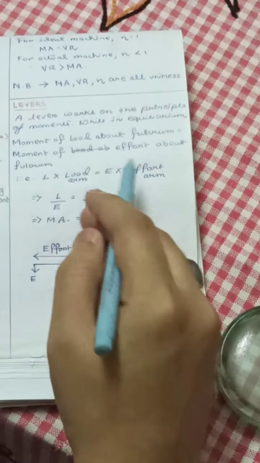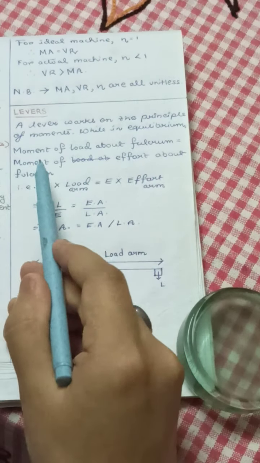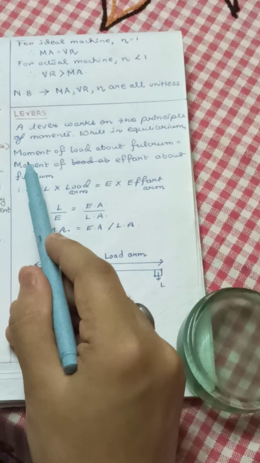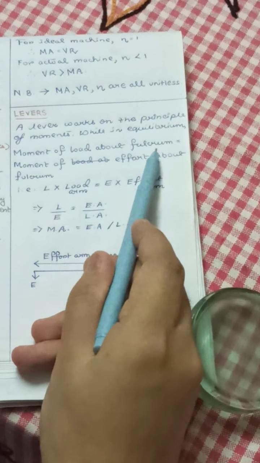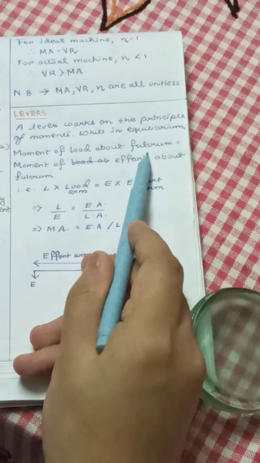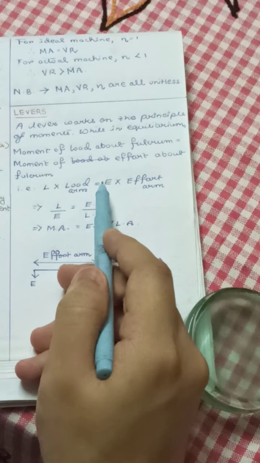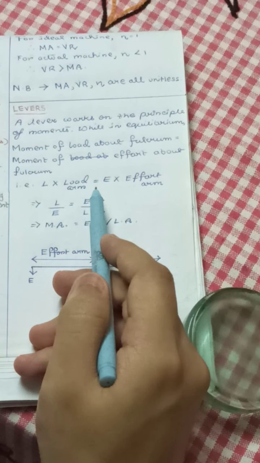And a lever basically works on the principle of moments, which we did in chapter 1. In this case, the principle a lever follows is that the moment of load about the fulcrum is equal to the moment of effort about the fulcrum. What is the moment of load about the fulcrum? It's load into load arm. And what is the moment of effort about the fulcrum? That's effort into effort arm.